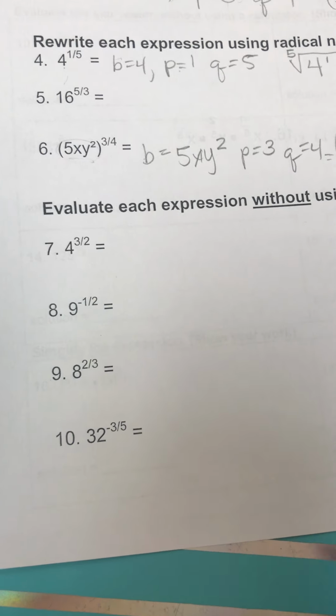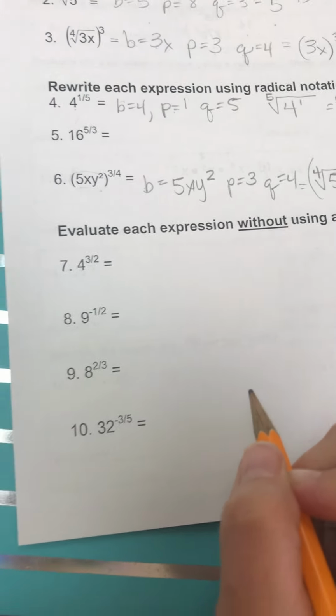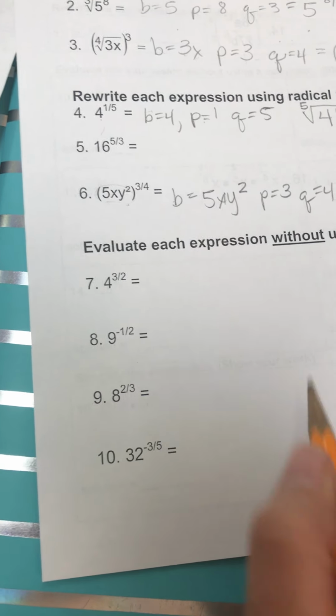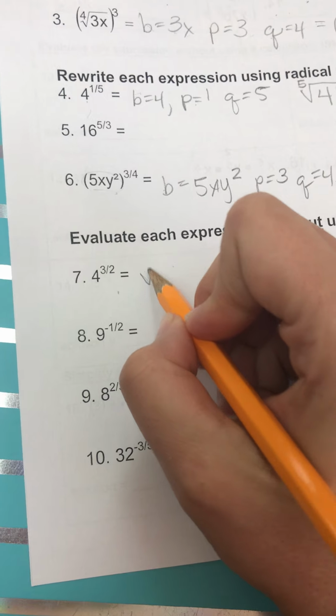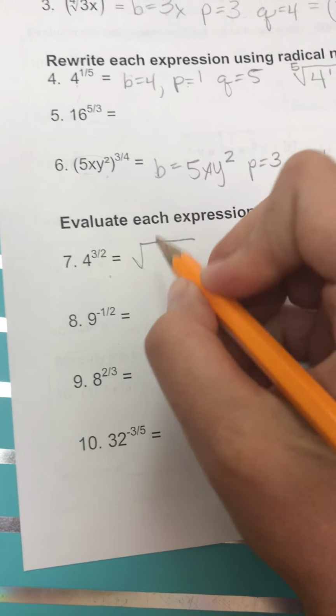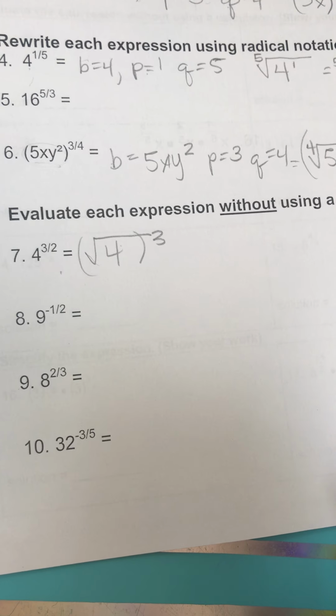Okay, so now let's do a couple of examples from this last section. Evaluate each expression. So 4 to the 3/2, you're going to convert that into a radical and then simplify. If we were to rewrite it using the formula, we would get the square root of 4, and it's going to be to the 3rd power.